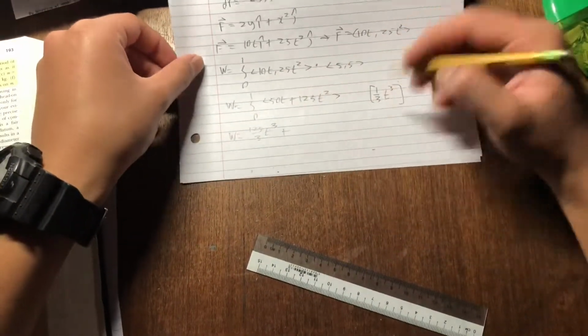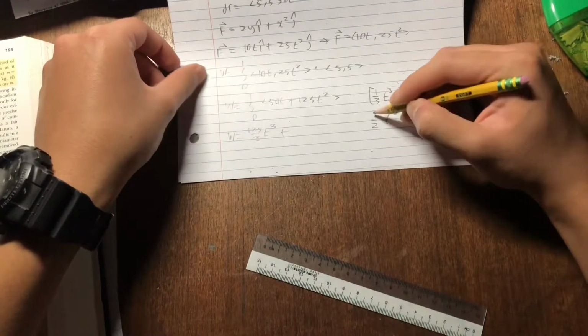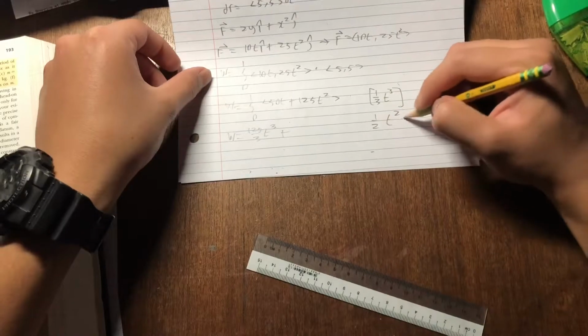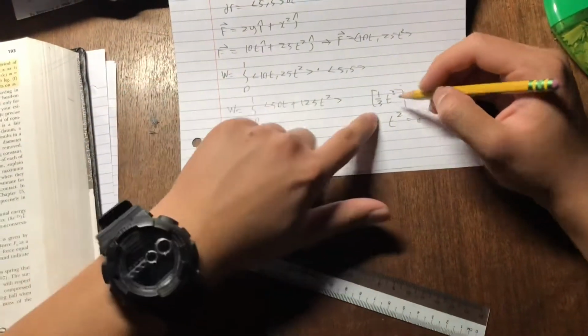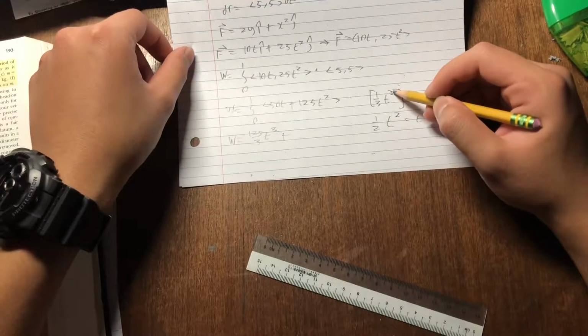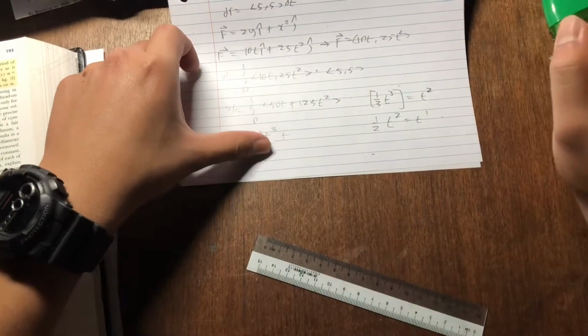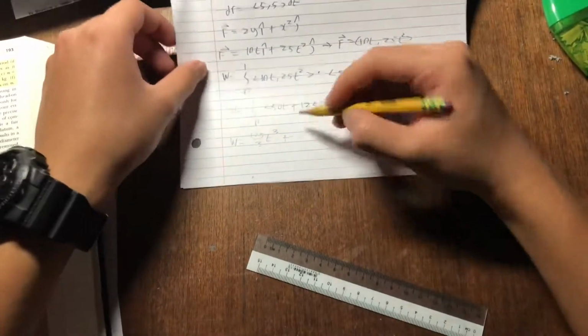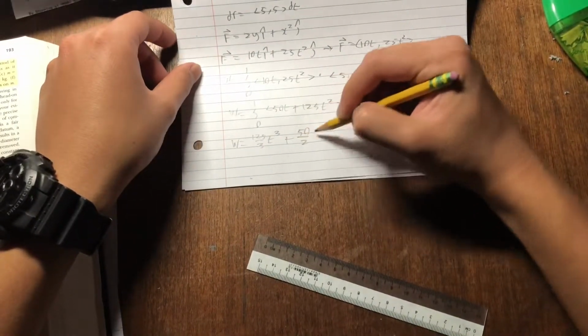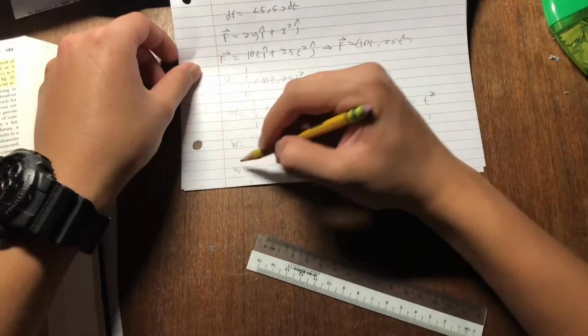Integral of 50t will actually be, well, half, because when you do the power rule, 2 times half will give you 1, which will give you back to where you started from. And so up here, to check that, when you do the power rule, you'll get just t squared. So you will do 50 divided by 2, t squared, from 1 to 0.